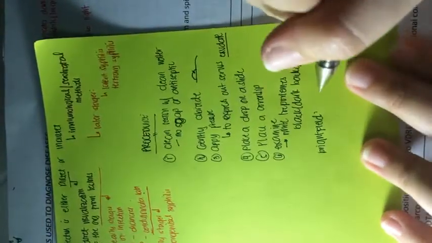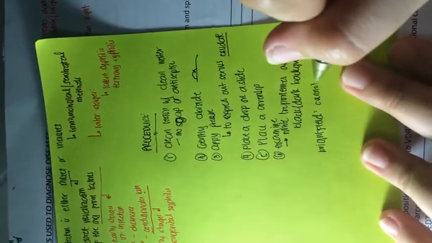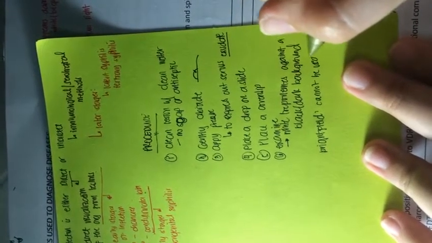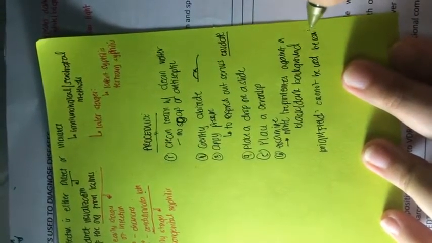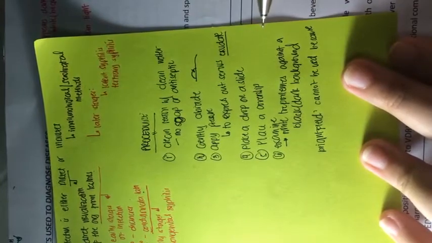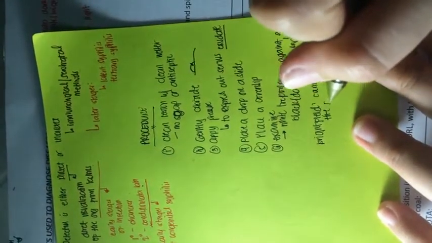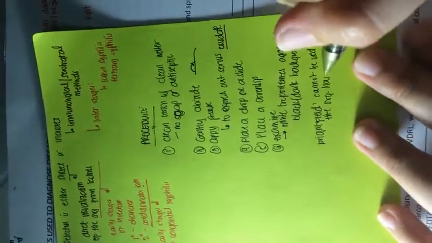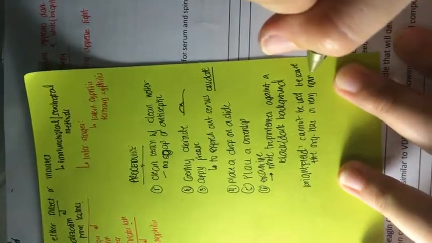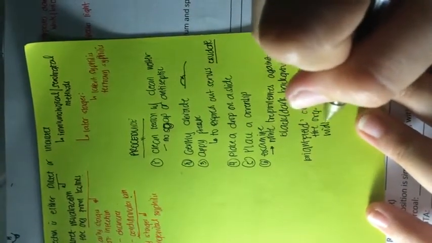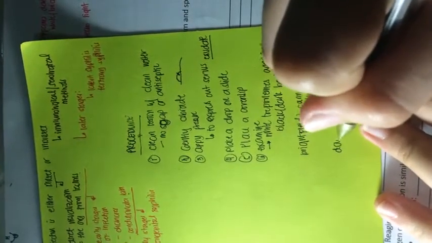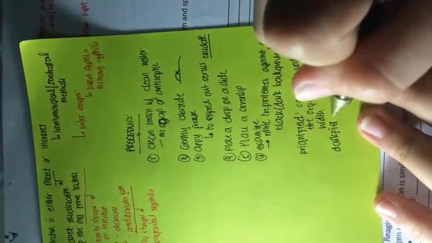Why? Because the organism has a very narrow width. Because of this, dark field microscopy is used.